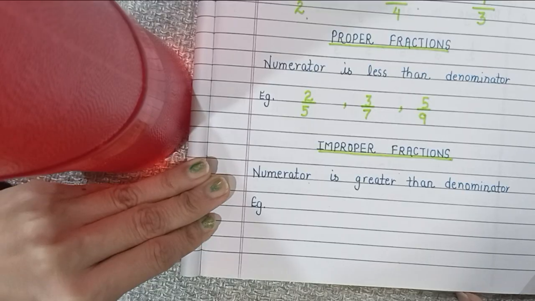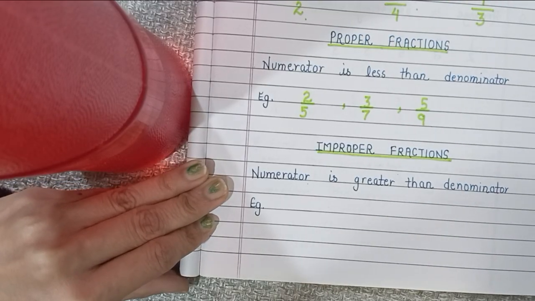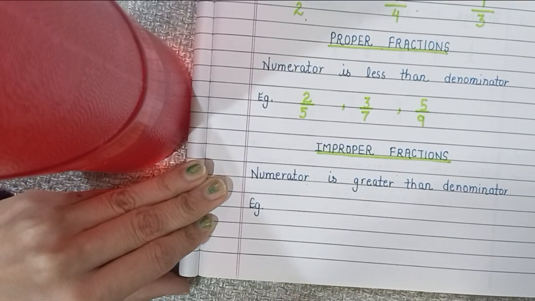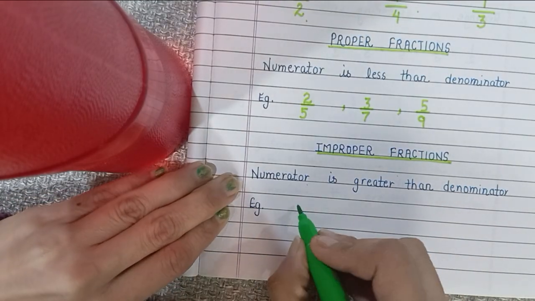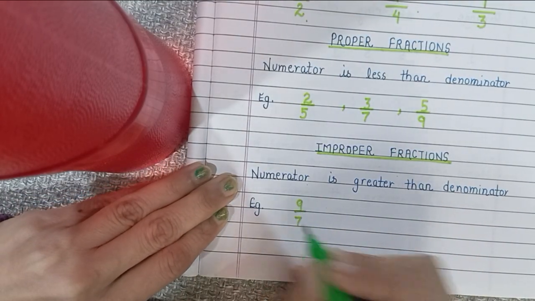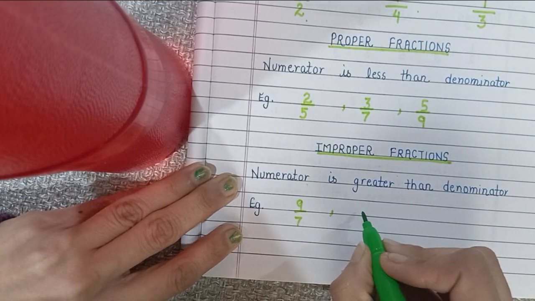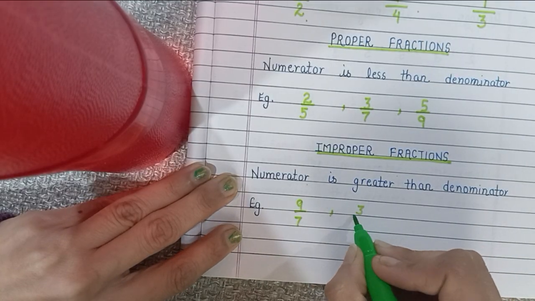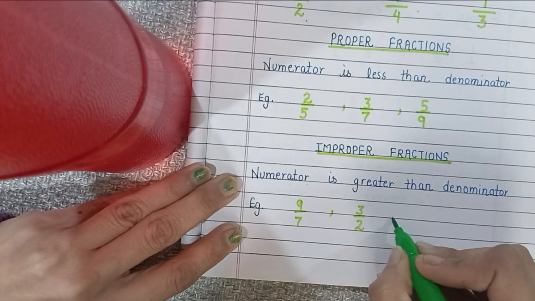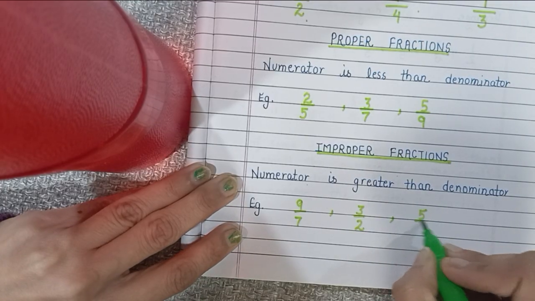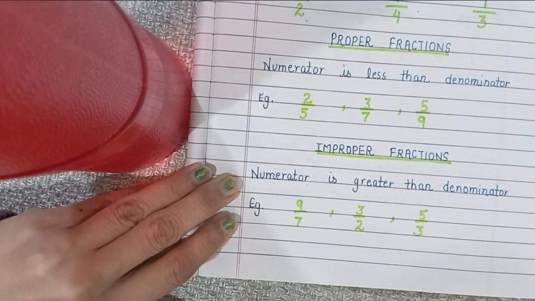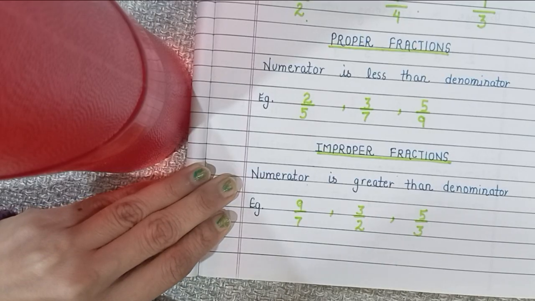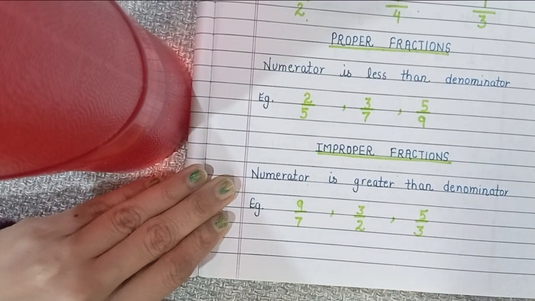Improper fractions are those where the numerator is greater than the denominator. Example like 9/7, or another example 3/2, or 5/3. These are the examples of improper fractions, when the numerator is greater than the denominator.